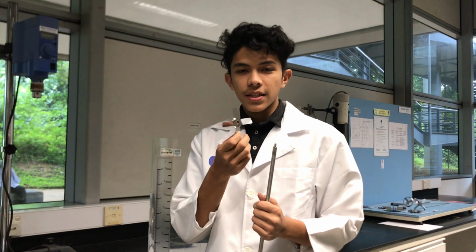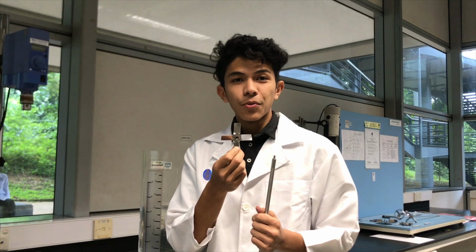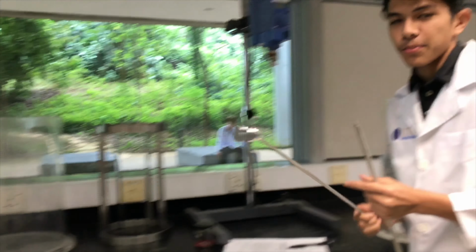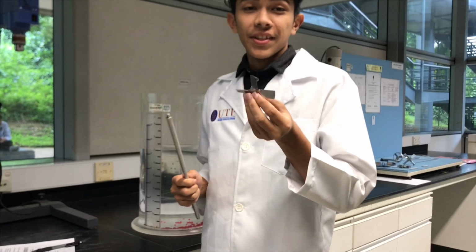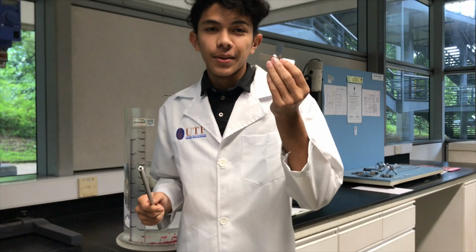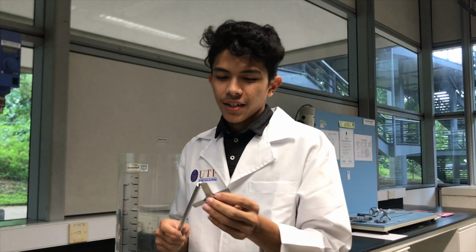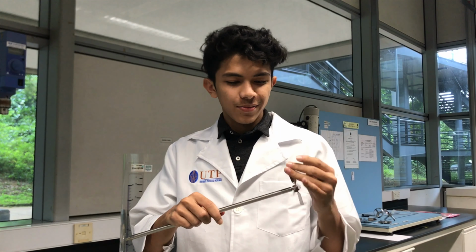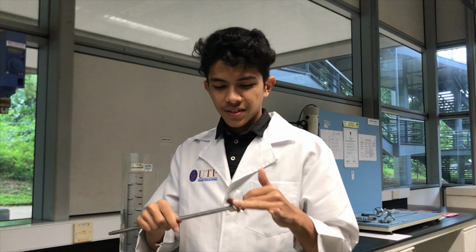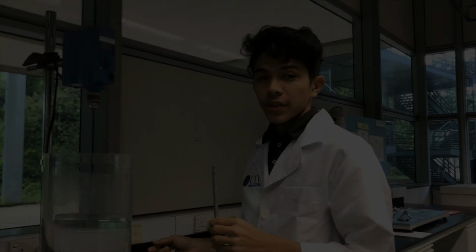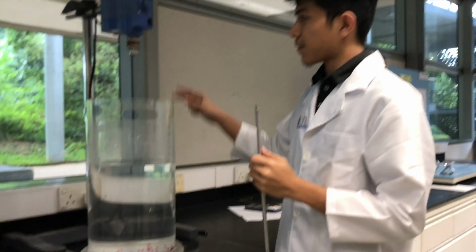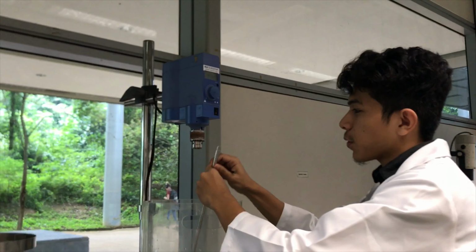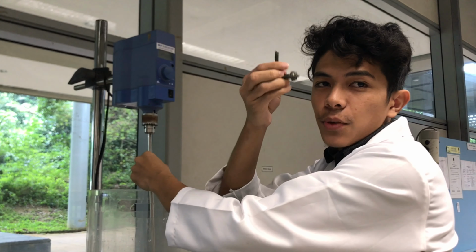The first one is the hub-mounted impeller, and the second one is the marine propeller. After that, we install the hub-mounted impeller onto the metal rod. We put the mixing tank at the center of the motor, and we install the impeller to the motor and tighten it with the chuck.